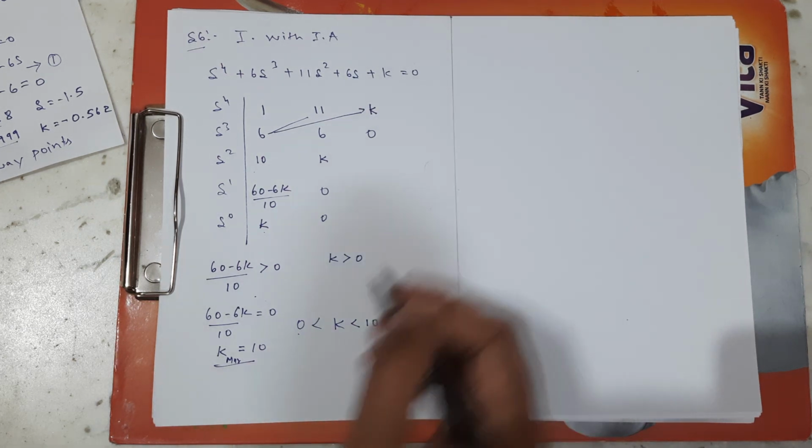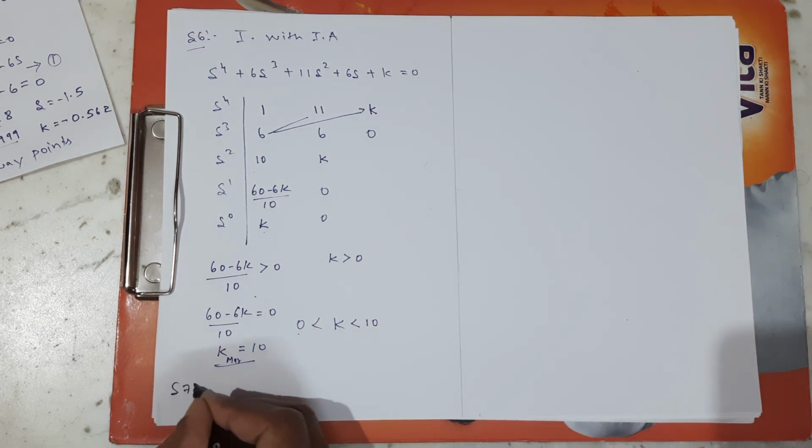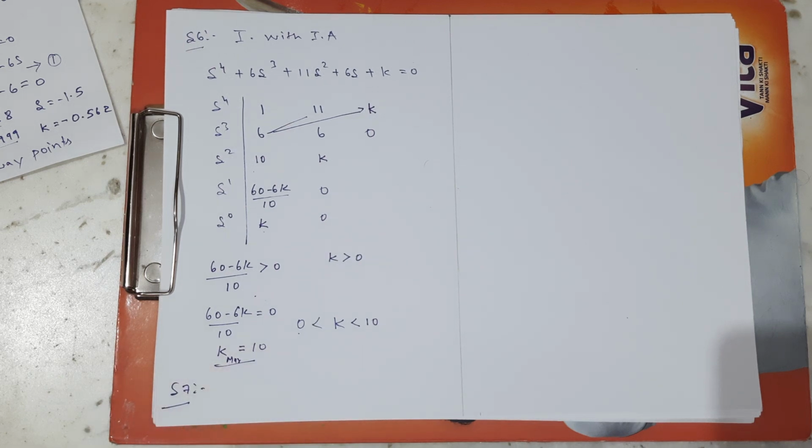Next, what is step number 7? To find the angle of arrival or angle of departure: since in this problem we don't have any complex poles or complex zeros, there is no need to find the angle of departure and angle of arrival.